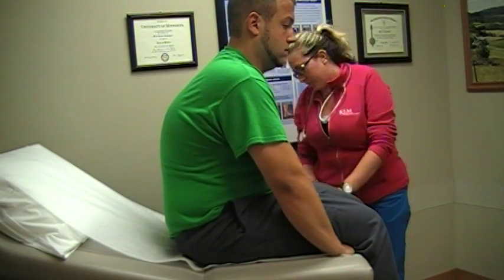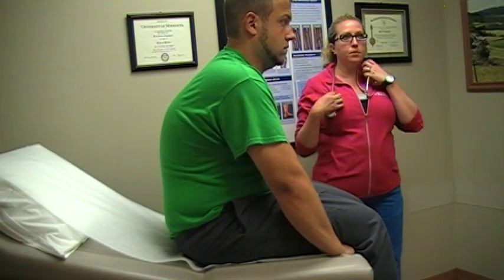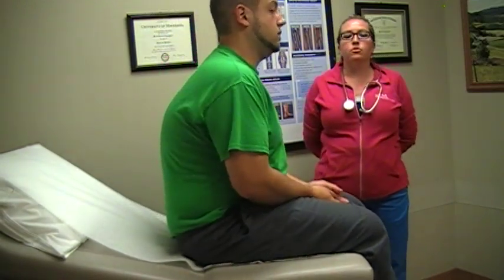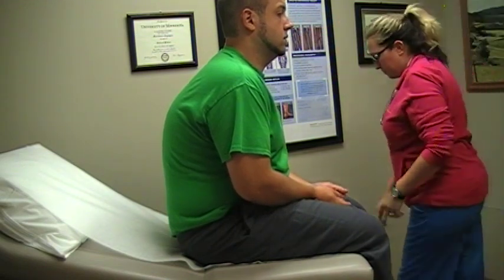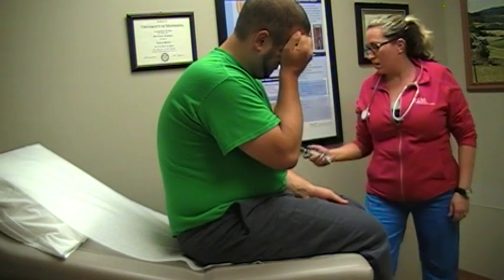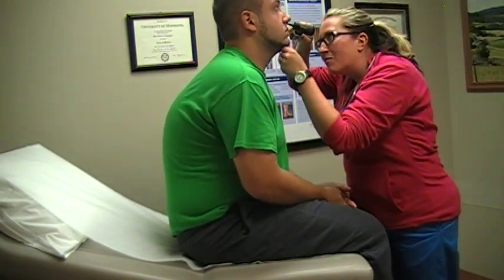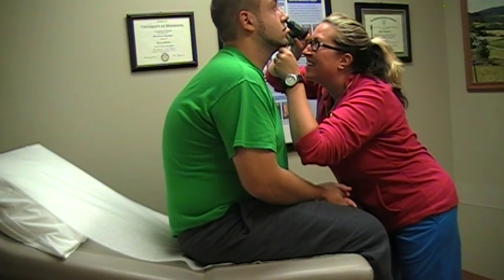I did perform examining the ear with the otoscope as well. I am now going to inspect the nose and look at the nasal structure and the septum. Okay, and his nose is straight and midline. I'm going to look inside the nose, check for patency of the nostrils. That looks good.